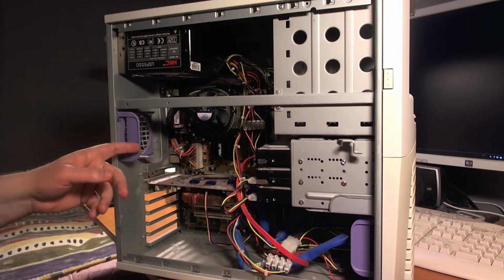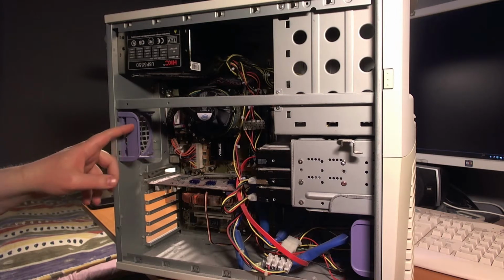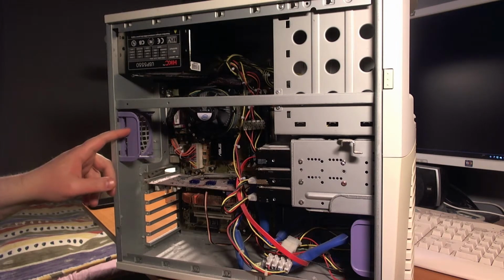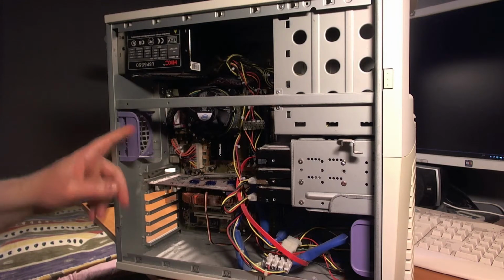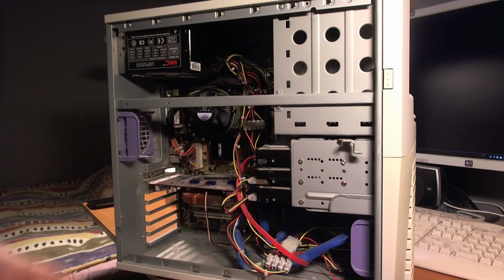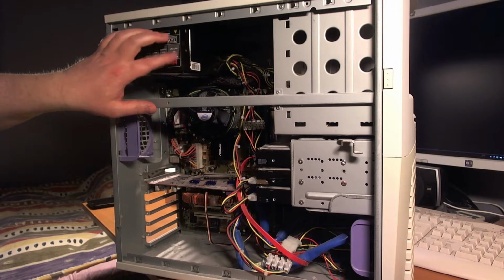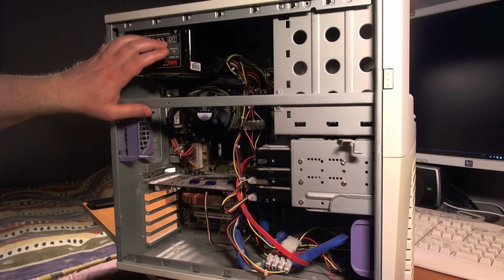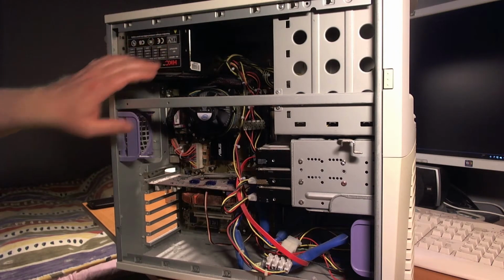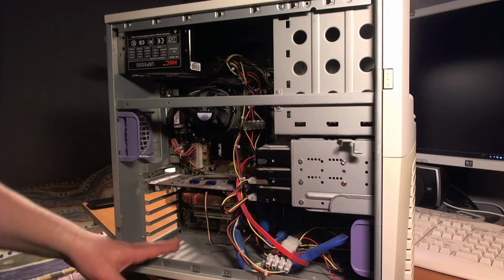The modern computer cases have at least a 120 millimeter fan back and front, and usually on the top as well, but this doesn't have anything at the top. And the power supply, you usually had them up here back in the day. Today you usually have them at the bottom.